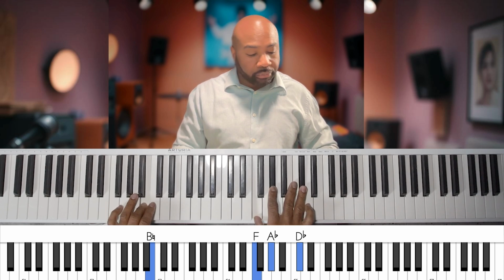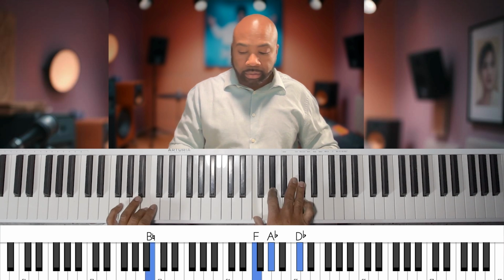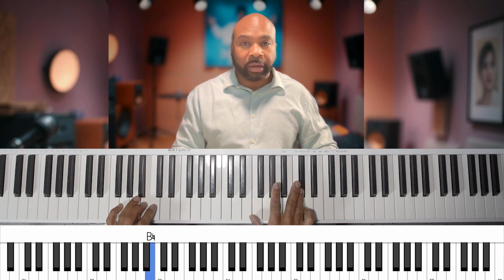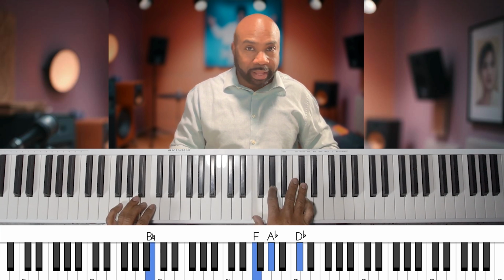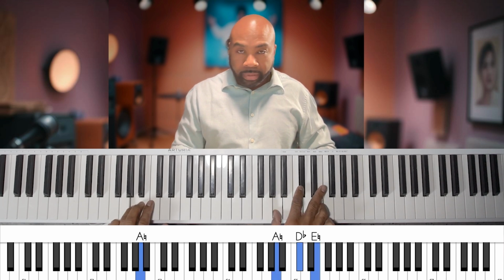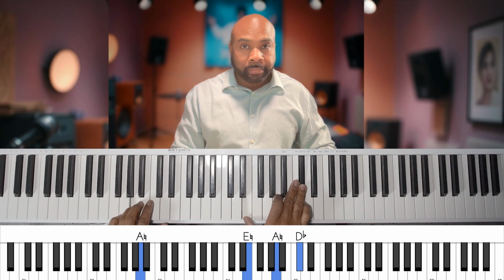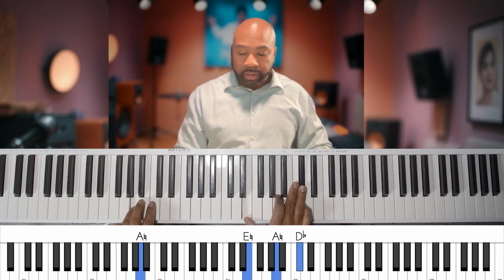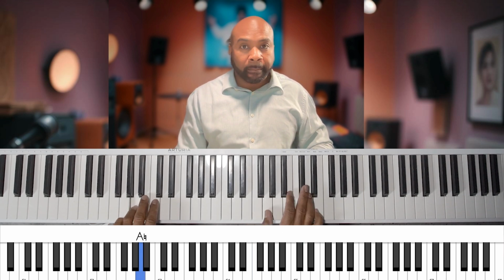Now we're gonna go down from here, from this B, and now we're gonna keep the same thing on top. This D flat becomes now the third for A major. We continue on with the same thing, and then we go from here.